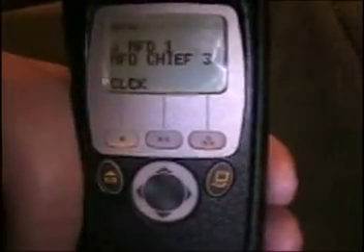And when you're done, you'll press this button to save your settings.